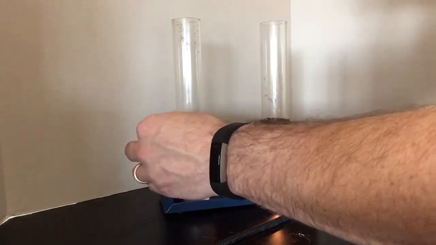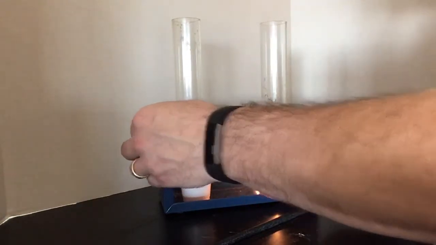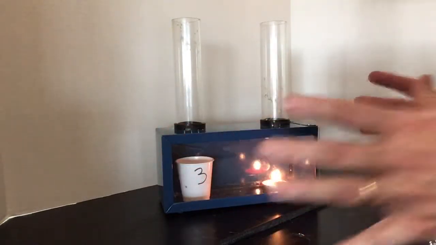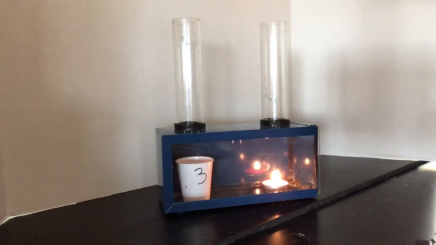So what I'm going to do then is close the convection box. And what I'm doing is sealing it. The only way air can get in is through these two tubes.